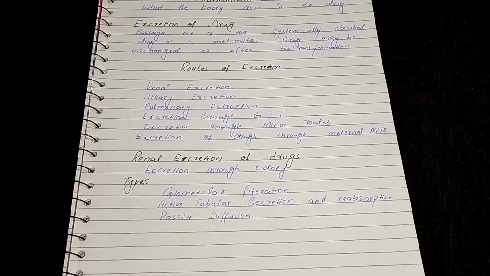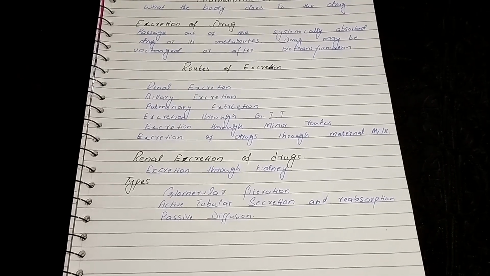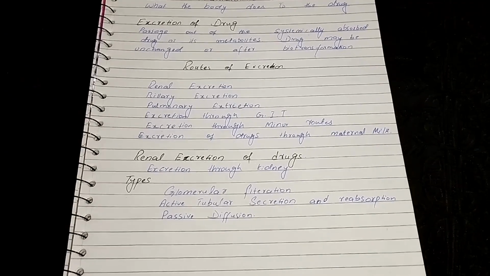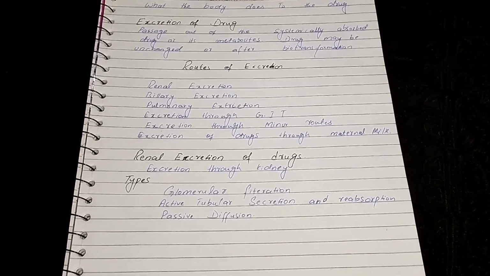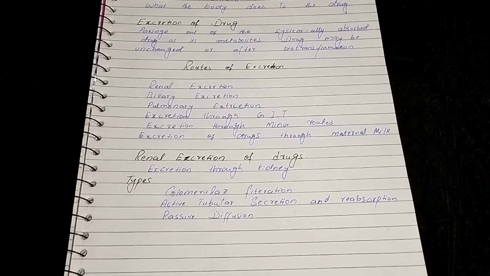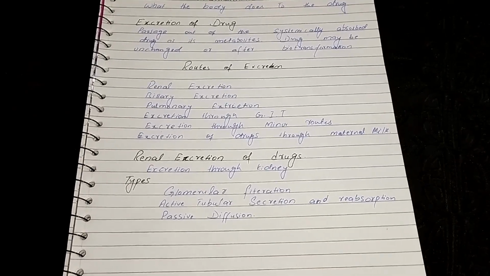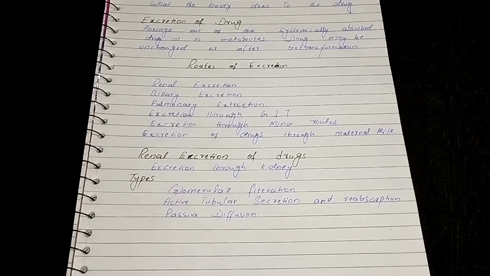Alkaline diuresis inhibits the reabsorption of acidic drugs to decrease the plasma level of the drug, to increase the excretion of the drugs. These are the different functions performed by the alkaline diuresis.